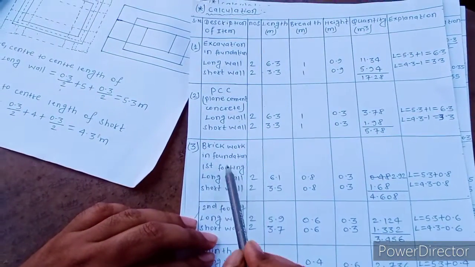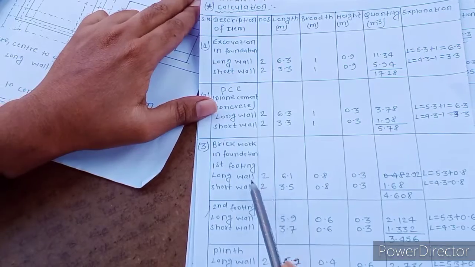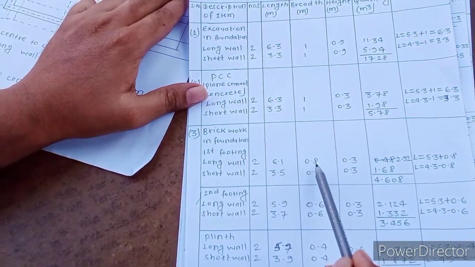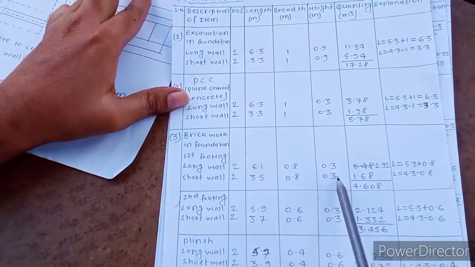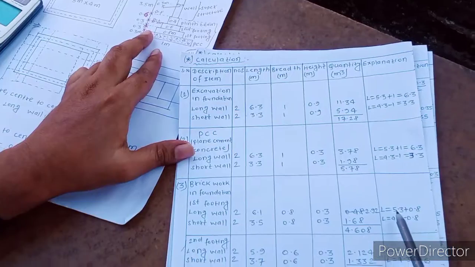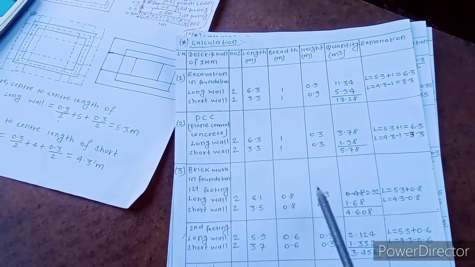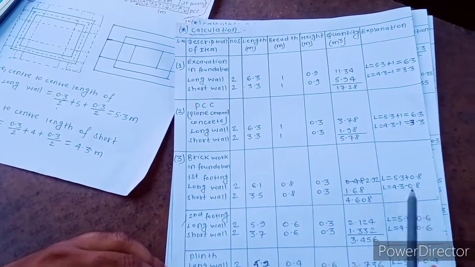Now brickwork in foundation for the first footing. Here the number is 2 and the breadth is 0.8 for both, and the height is 0.3. Here the length is center to center length 5.3 plus the width 0.8, and for the short wall 4.3 minus the width 0.8.